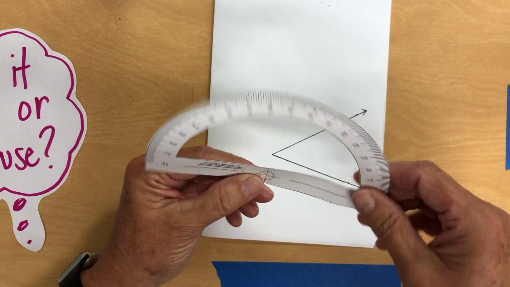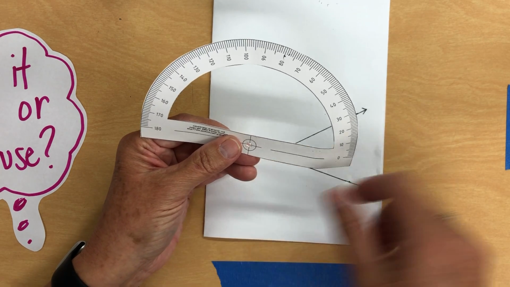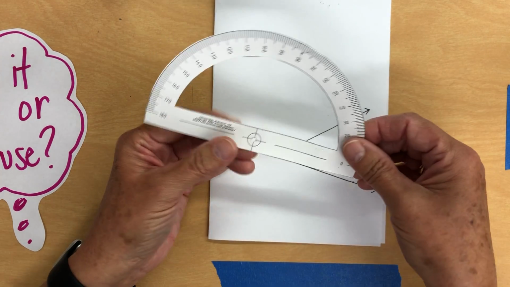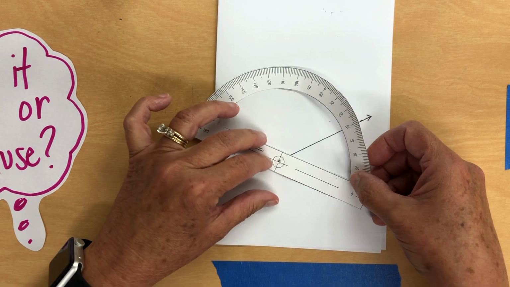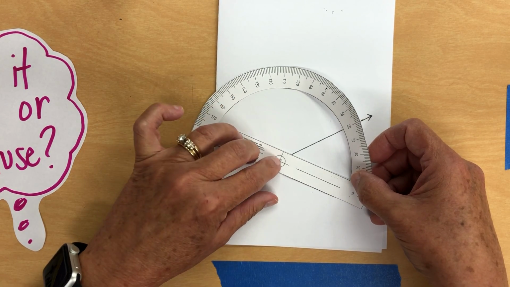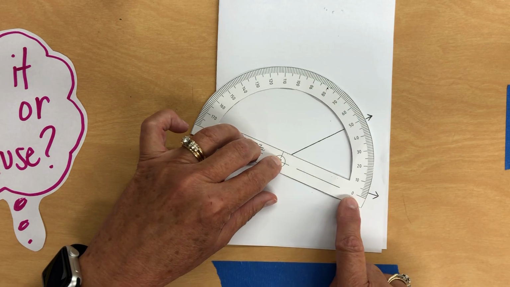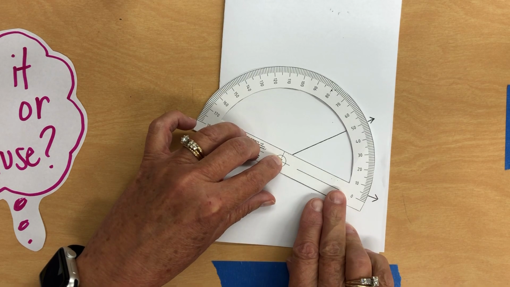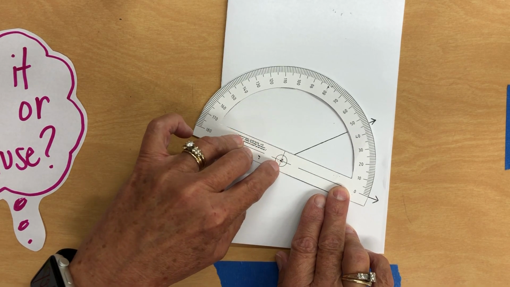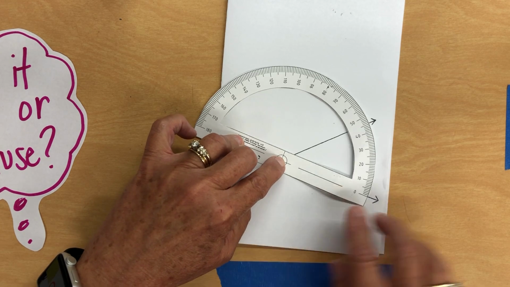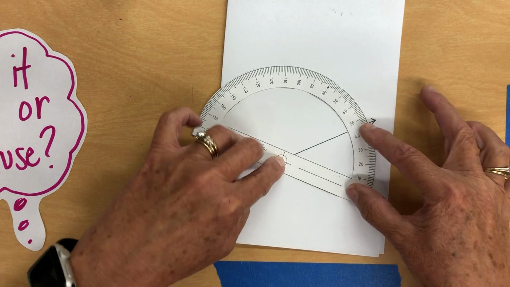So what you're going to do is take this hole and line it up with your vertex. The vertex is where your two rays come together. So I get the hole where the two rays come together, but I also have to line this ray up with my 0 on my protractor, and keep making sure that your vertex is lined up with the hole, and then your 0 is lined up with the other ray.